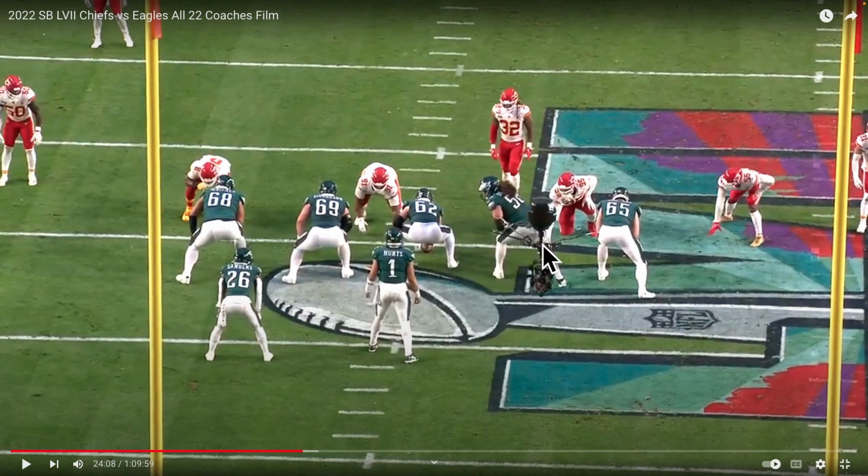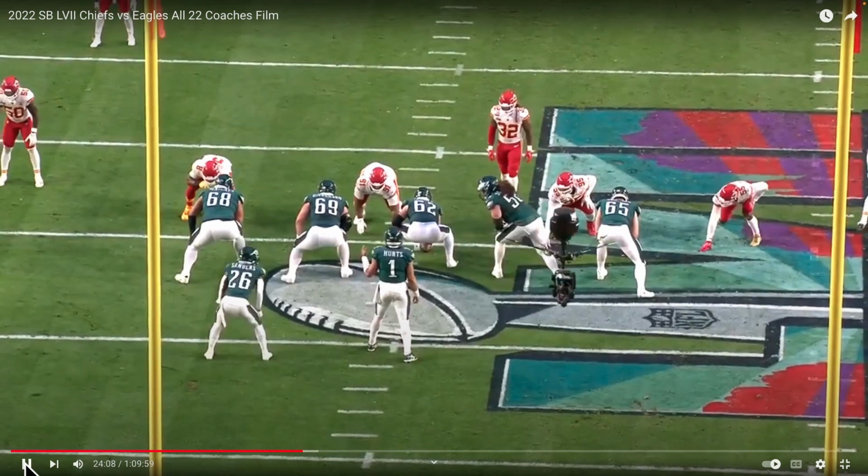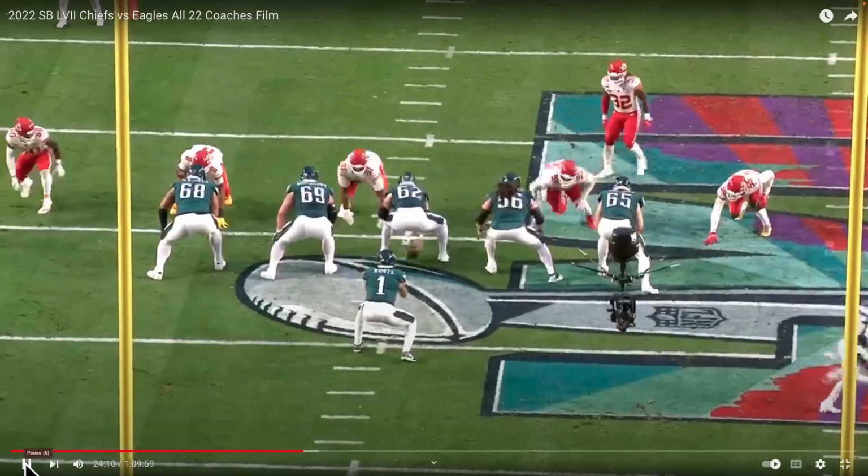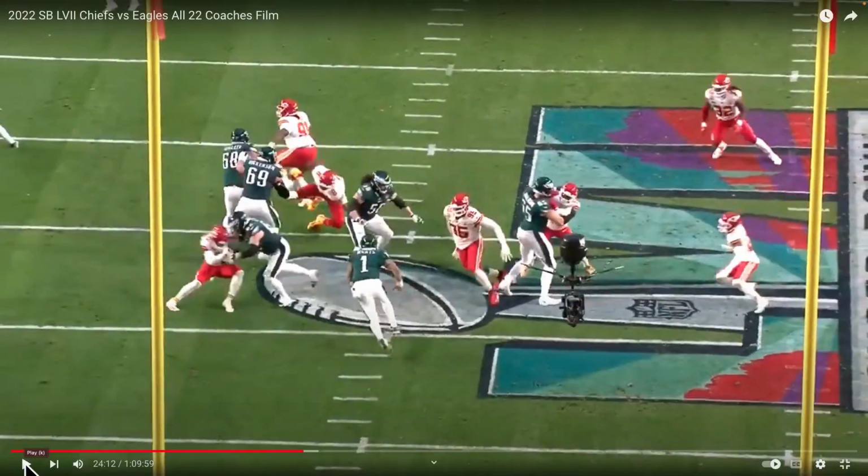And this guy was supposed to come across the face too. And he's got the blitzers on the outside. So let's see what happened. Pause. Okay. He got out of there. He should be right here. If anything, be on 69 knocking it back right here. Right? He's supposed to be across the face of this guy.